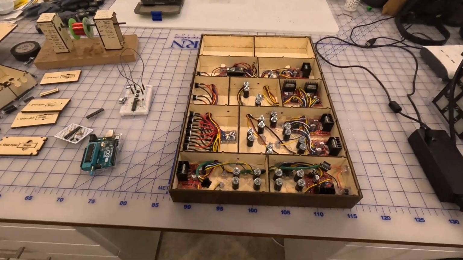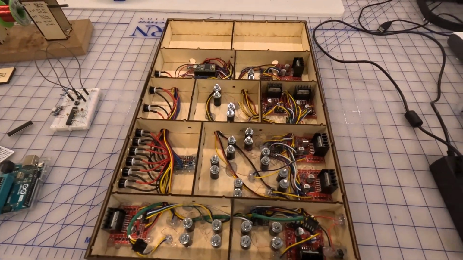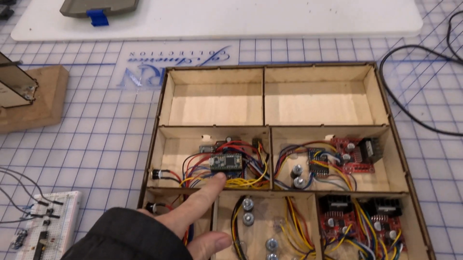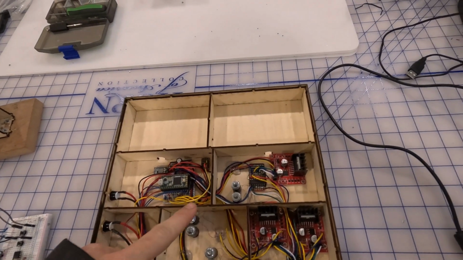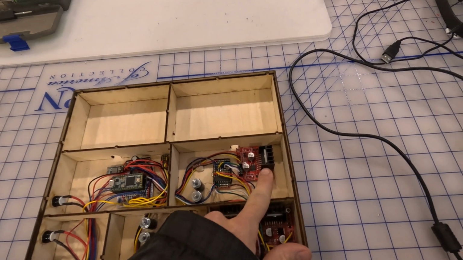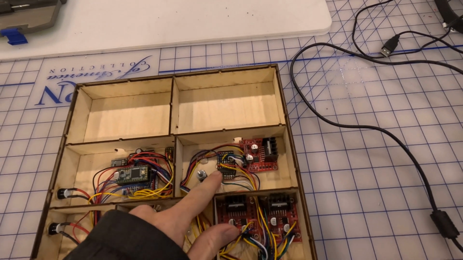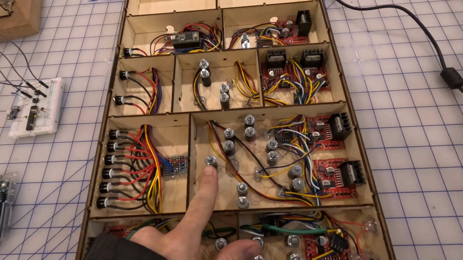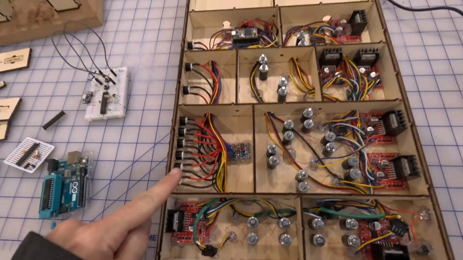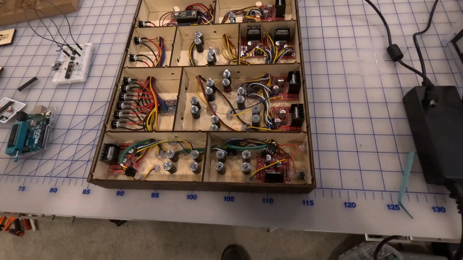Okay, so here's the inside of this thing. Here's the main controller, all the little motor controllers, the shift registers, the electromagnets. This is the multiplexer for the buttons, and that's basically it.